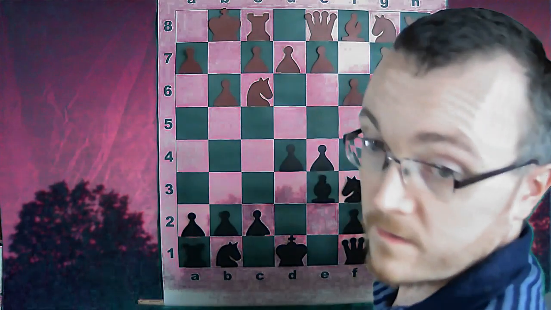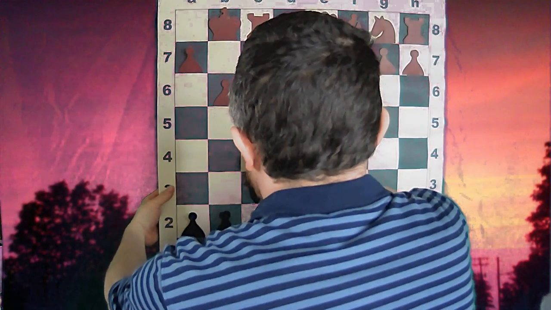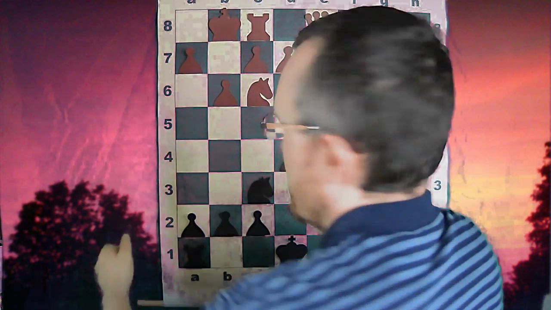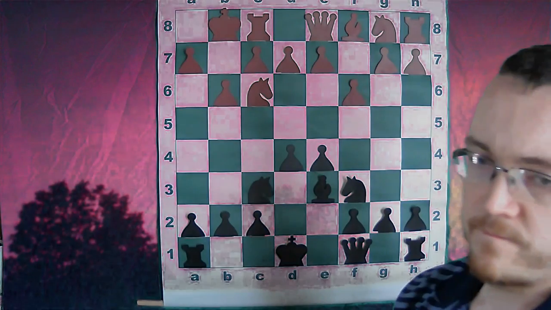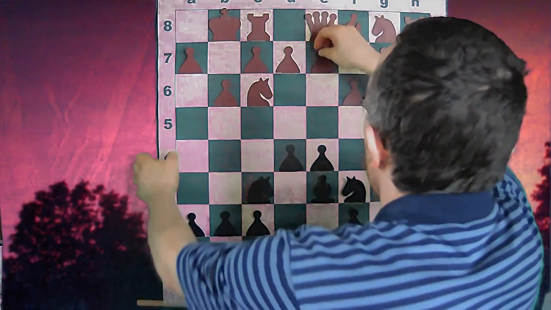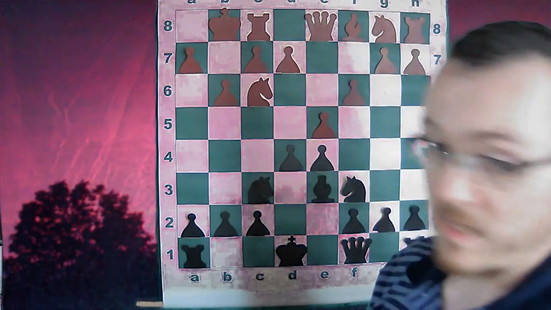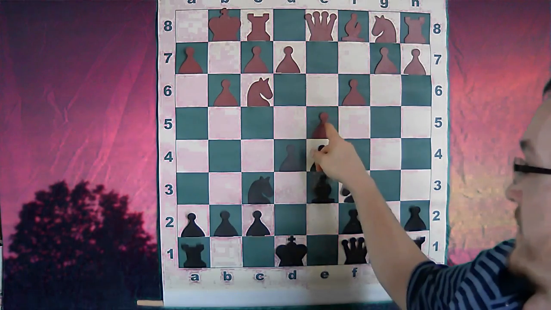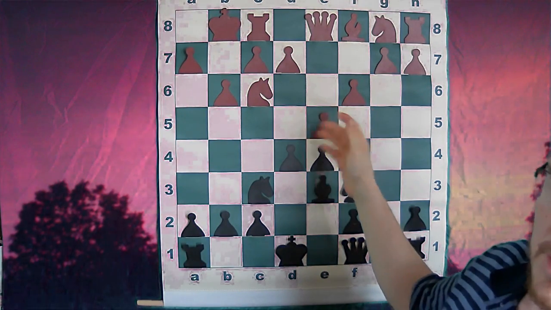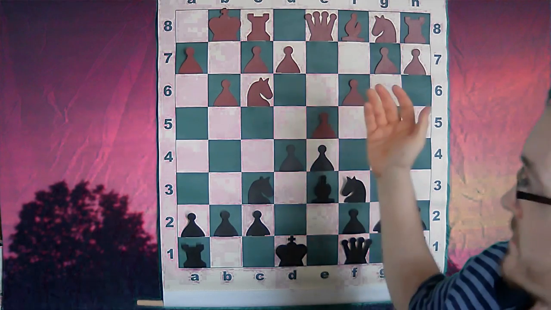So let's see here. Knight f6. That's what I played. d4. That's what Zlag played in his next move. Now, I could have just simply taken his pawn for a pawn exchange, but that would have made it easy for him. So I don't do that.